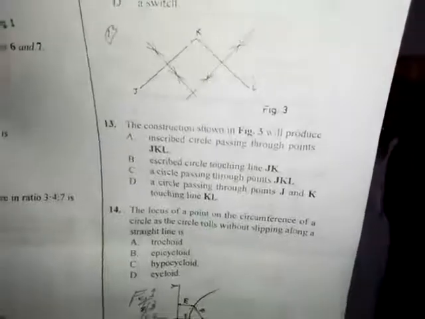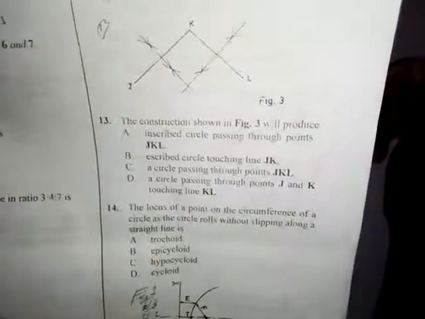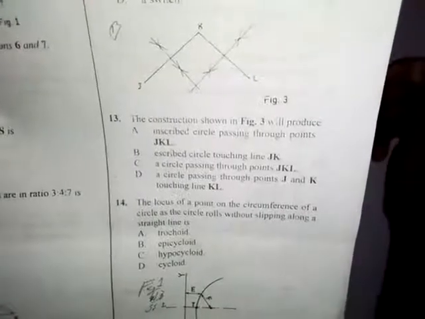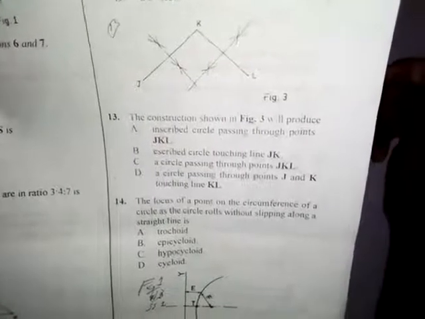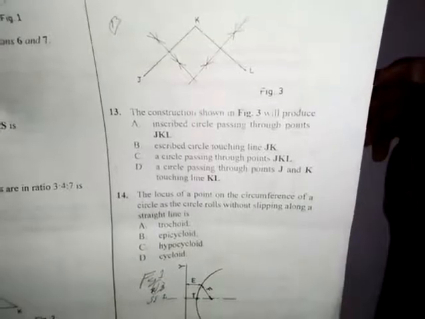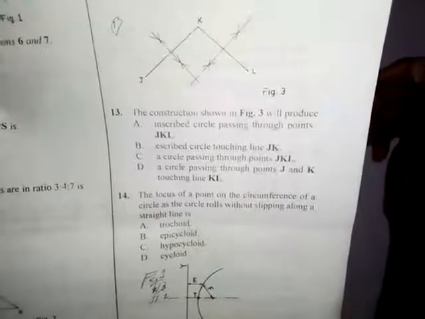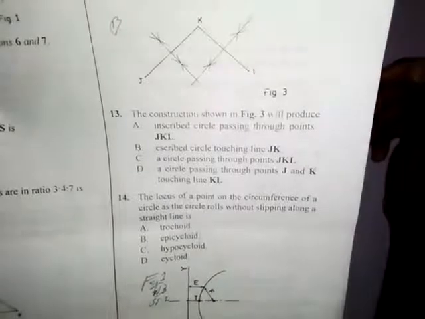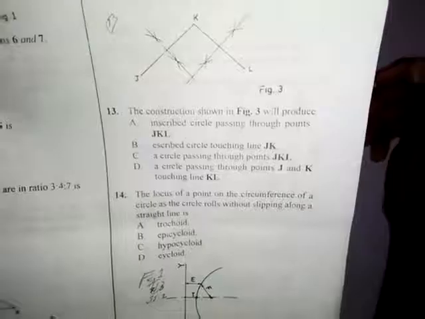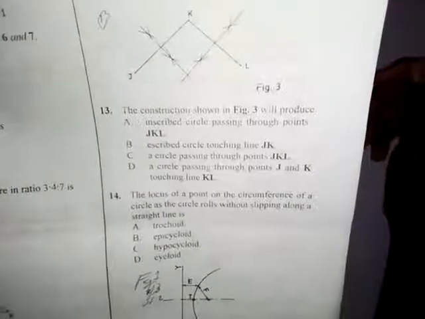Question 13. We also have a figure that we need to use to answer this question, and you can see the figure on the screen. The construction shown in figure 3 will produce, the answer is option C, a circle passing through points JKL.